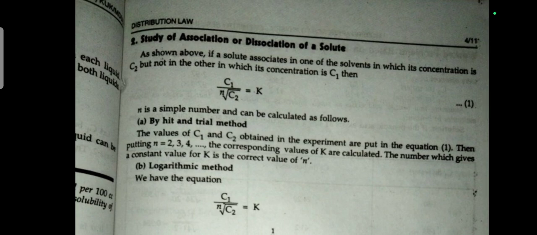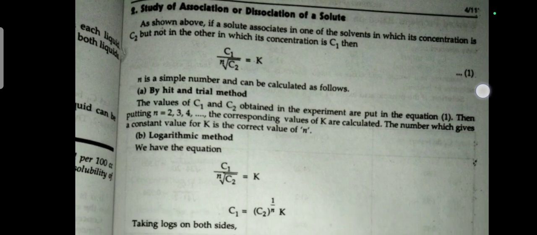The values of C1 and C2 obtained in the experiment are put in equation first, then putting n equal to 2, 3, 4 and so on, the corresponding values of K are calculated, and the number which gives a constant value for K is the correct value of n. Second method is the logarithmic method.